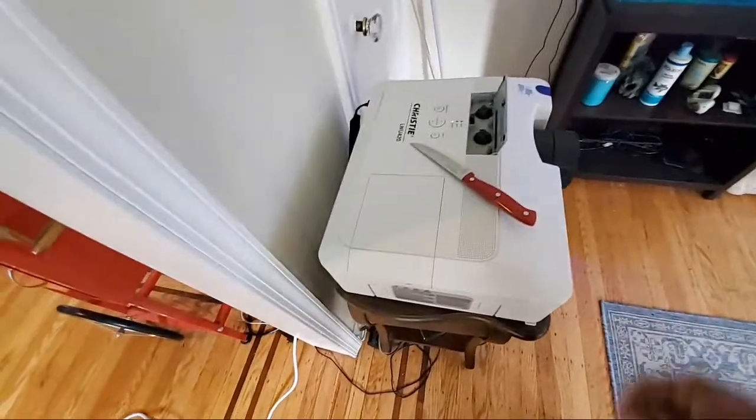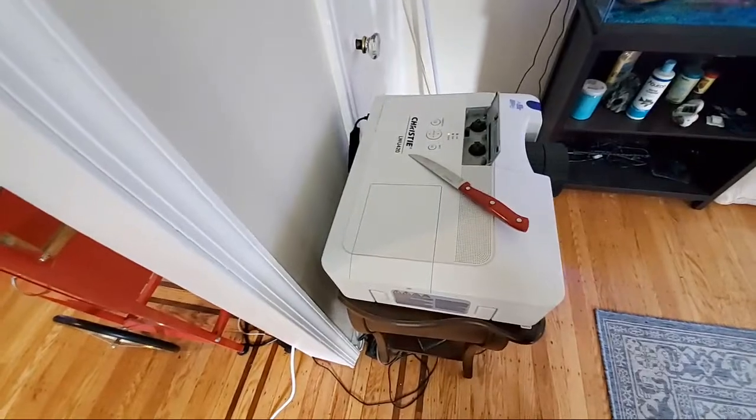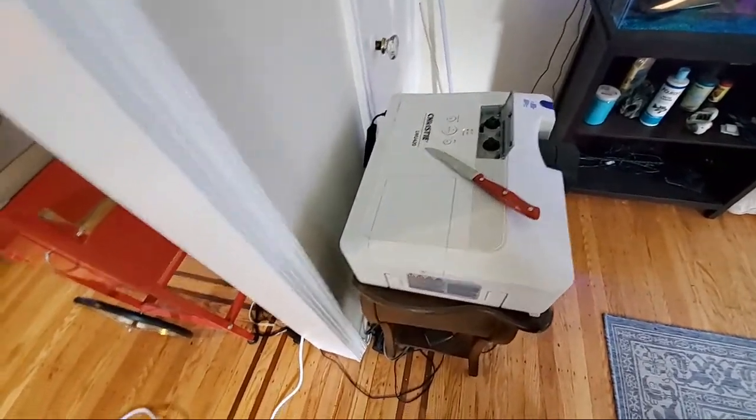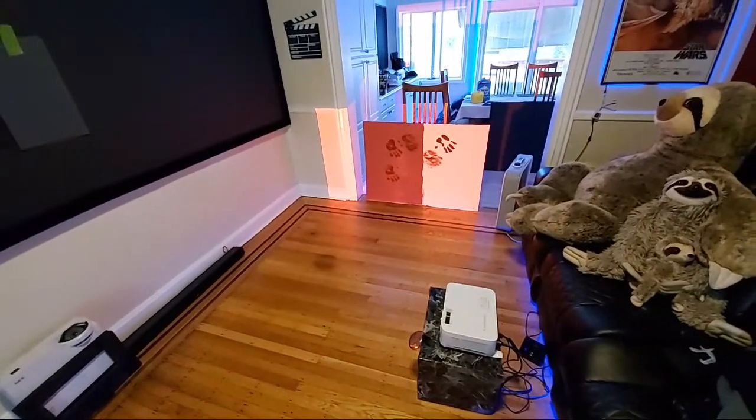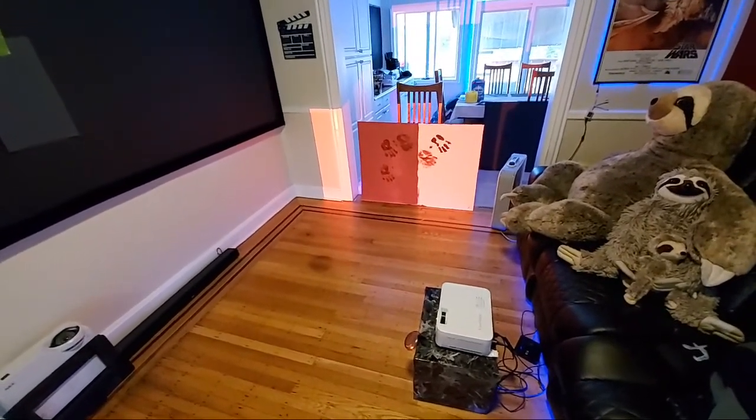But if you do want to buy a Christie in a short throw, you can get one for $60,000, because that's what they go for. Yep, 60 grand. No 4K. 1080p only.